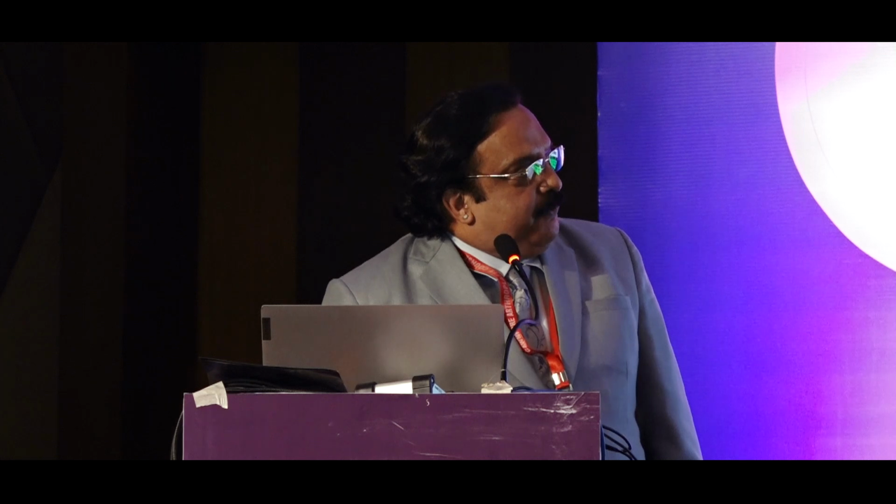So this is a case with severe varus deformity. The medial condyle is totally gone. It has subluxated posteromedially.